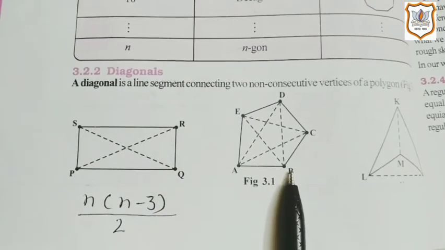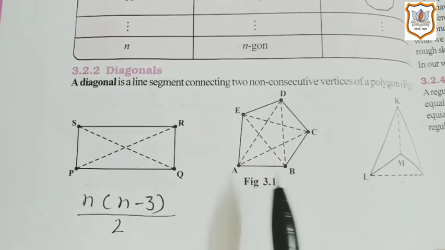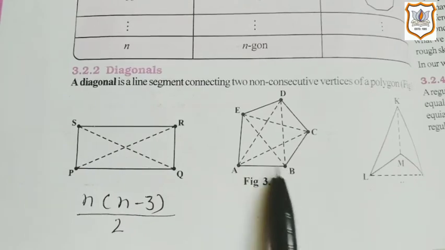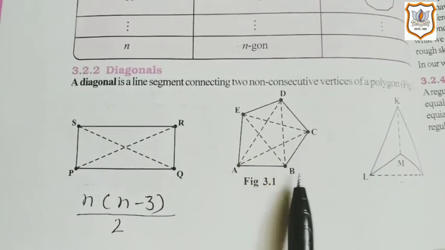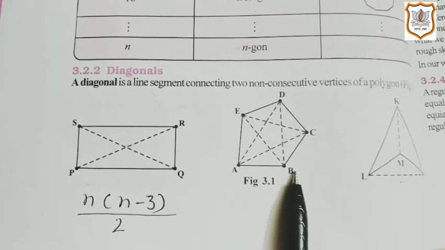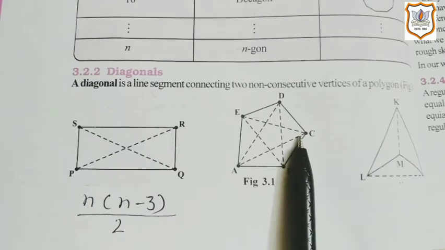In this figure, AD, DB, AC, BE, EC are diagonals because these lines connect opposite vertices.